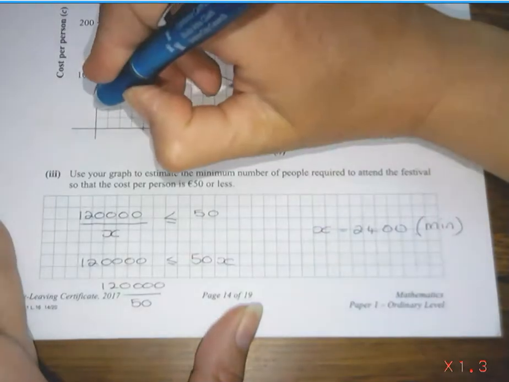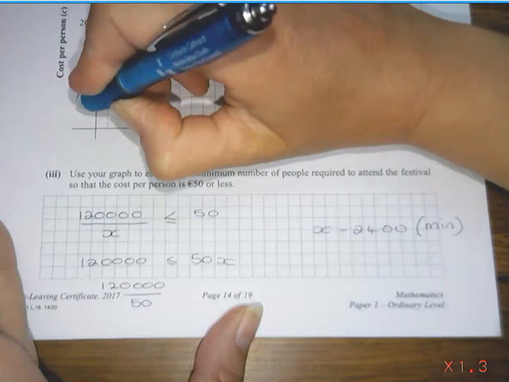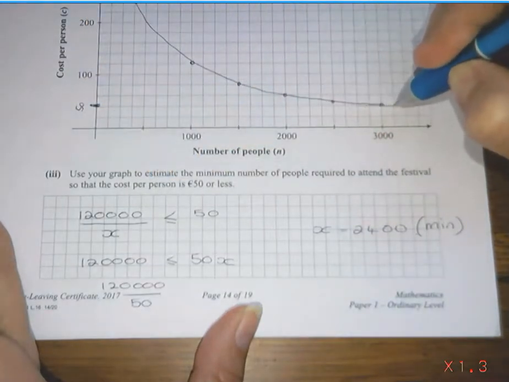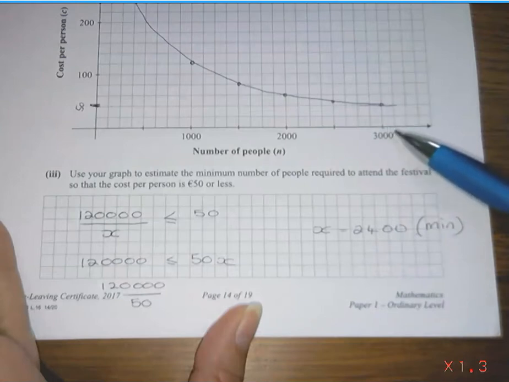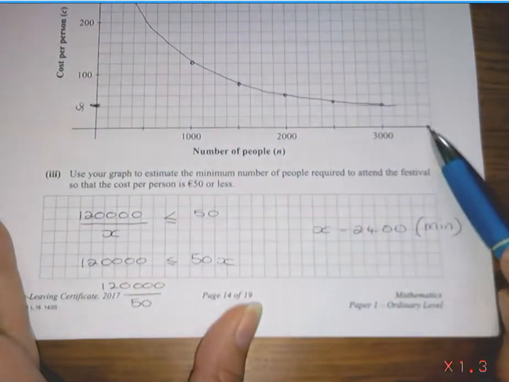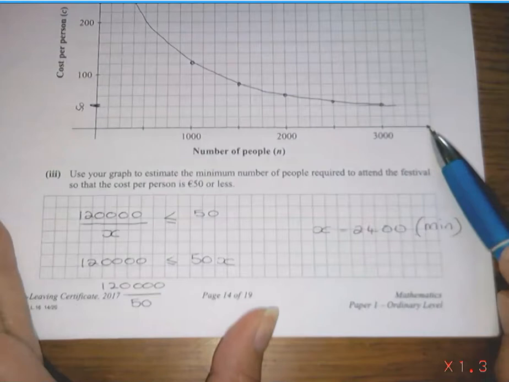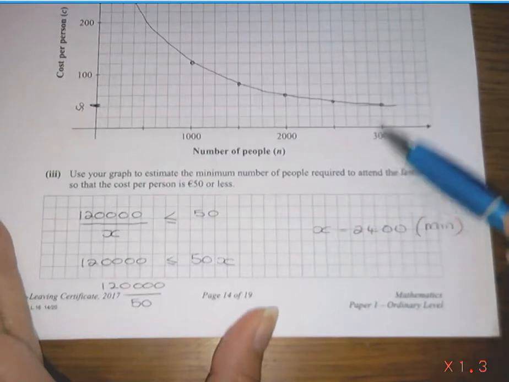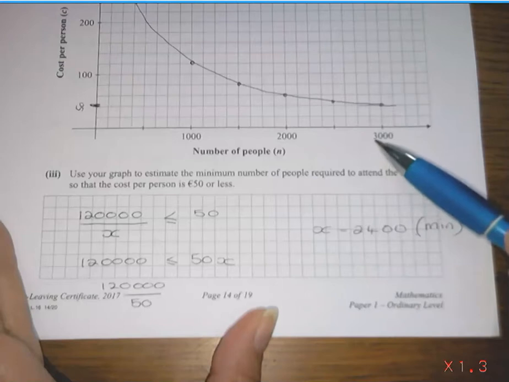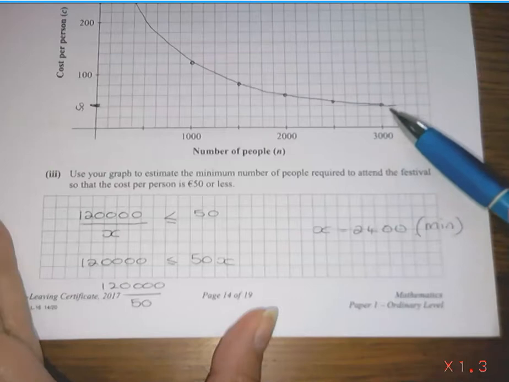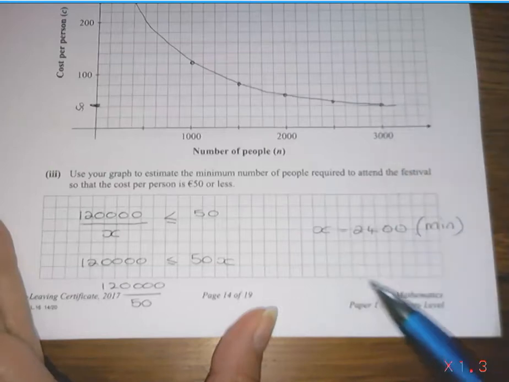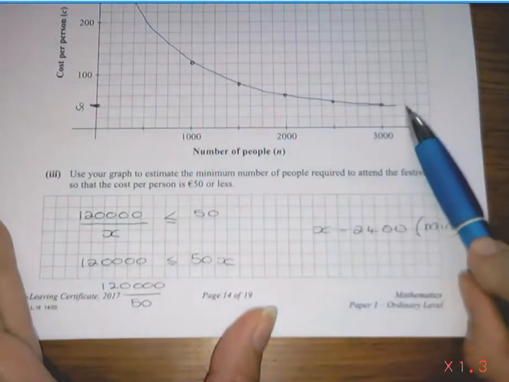So it says use your graph. So you'd go to 50 on your graph. You'd imagine going across and you'd see when it hits. So for 50 to hit it, you need approximately 300 people. Okay, so that's when you're drawing it across.